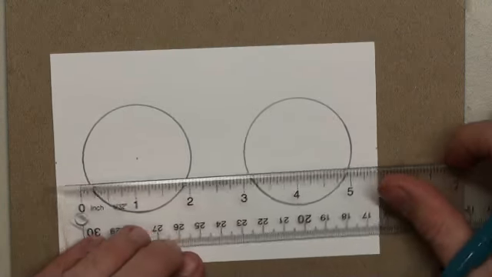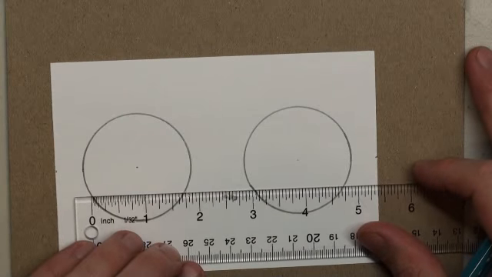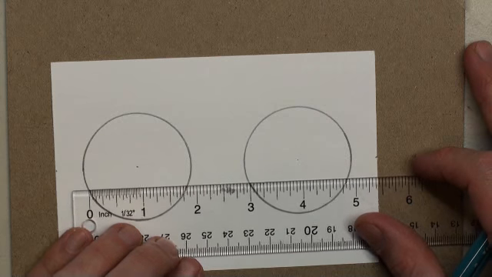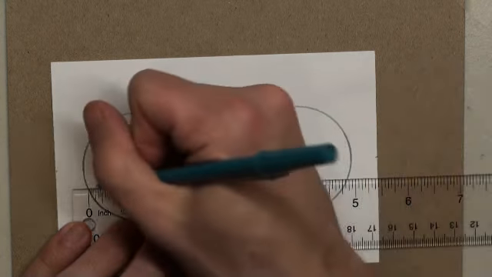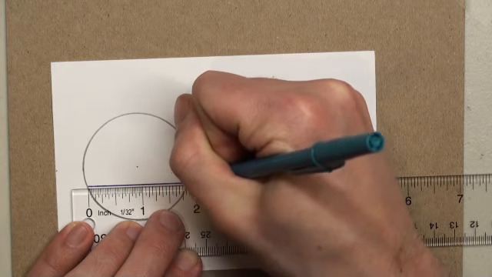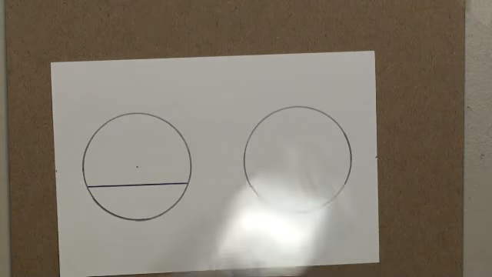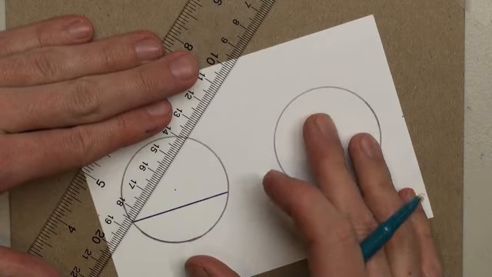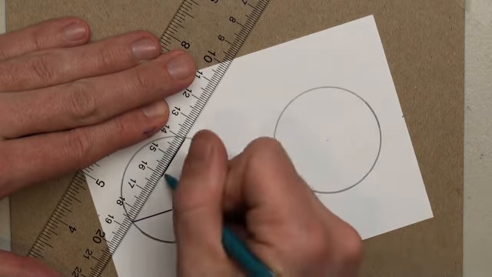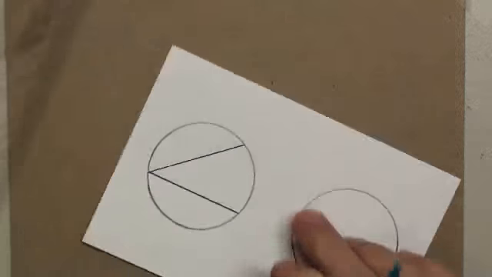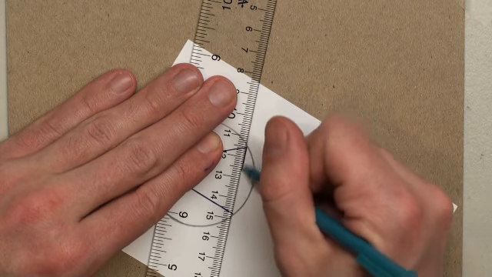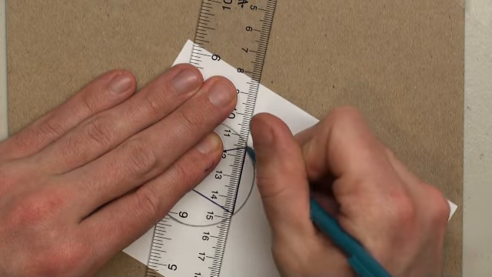So in this first circle, we're going to draw the base of a triangle. And this one is going to be an acute triangle.